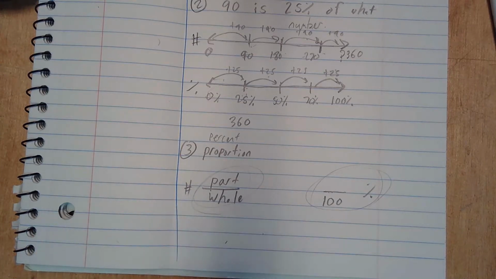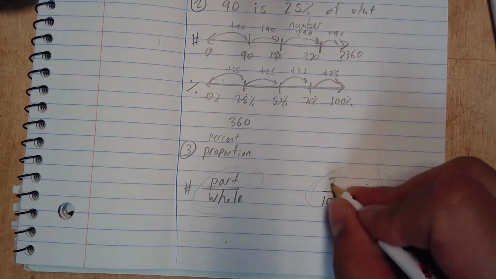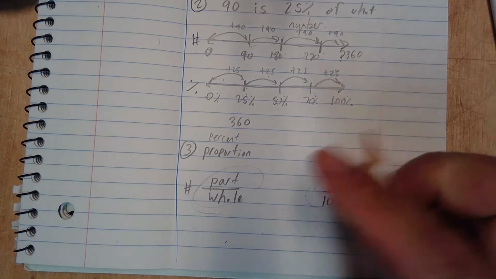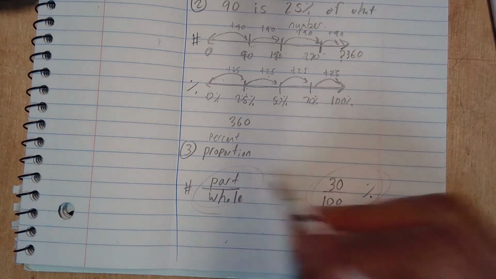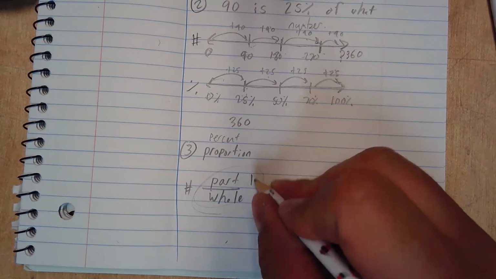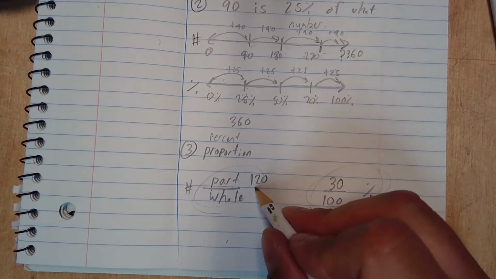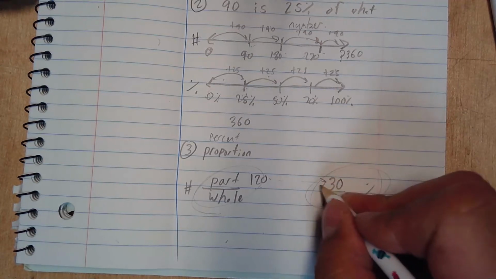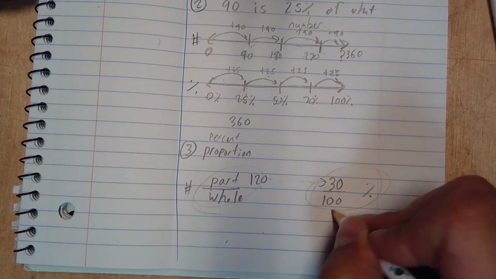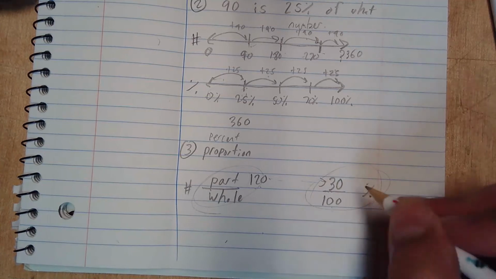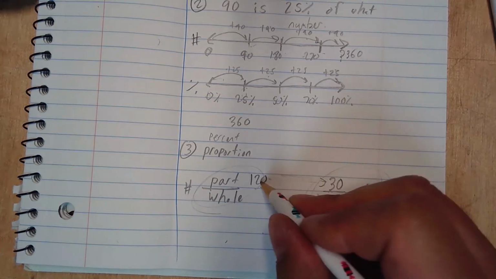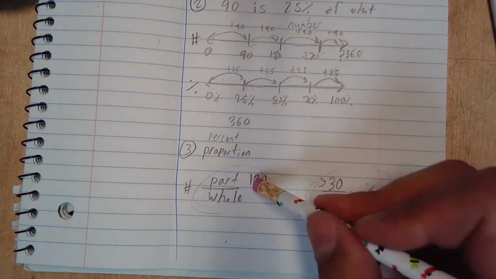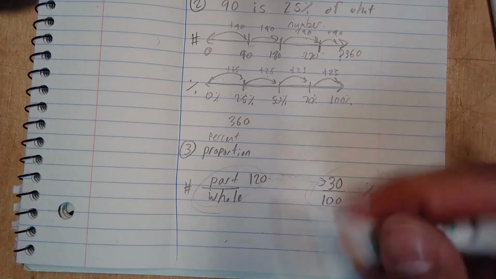Okay. 30%. We know where that goes with percent. So 30 goes right there. And 120 is a part. Okay? Because it says 120 is 30%. And we know 30% is the part of 100%. 30% is a part of 100%. And so there's a connection. Do not make the mistake of writing the part as a whole, because that, again, changes your whole answer.